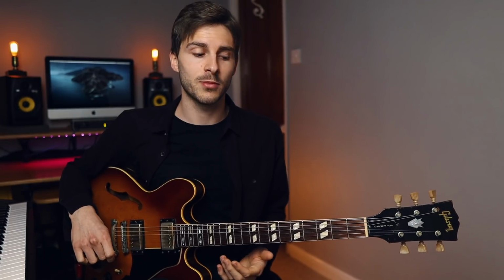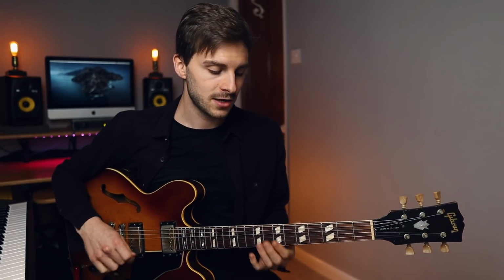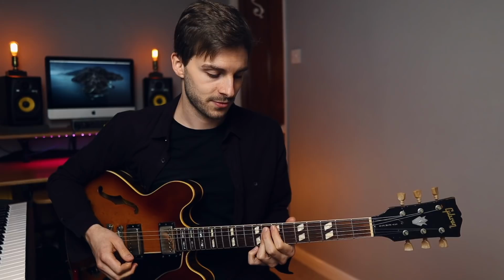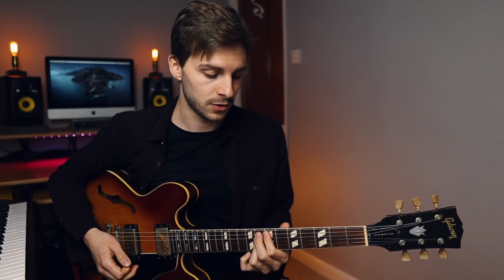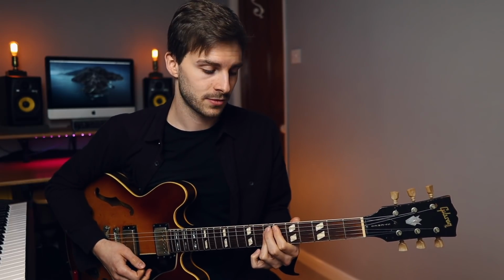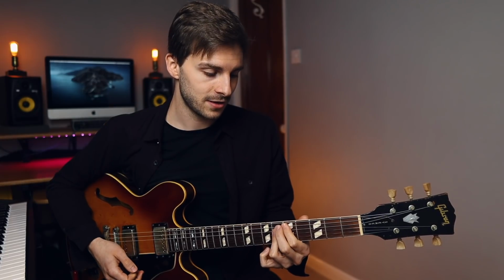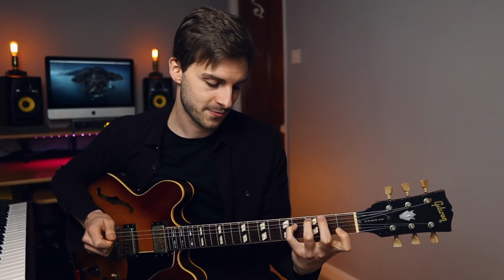Let's try the same thing, but from a different starting point. Let's start with the diminished major 7 on the 5th of the A7 this time. This then moves to the flat 9 of the D7, then to the 5th of the G7 again, to C. Another one, how about off the 3rd of the A7? Now it's going to move to the flat 7 of the D, to the G, to C.